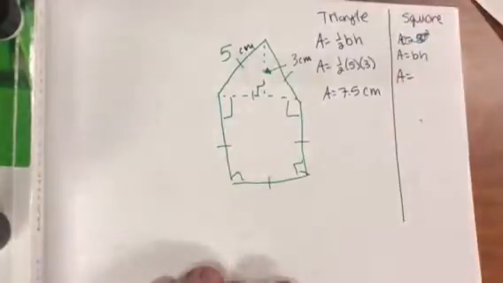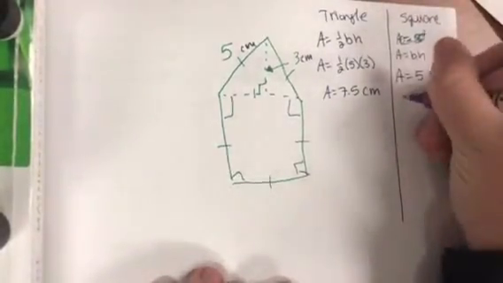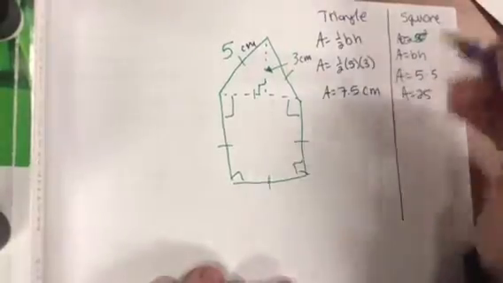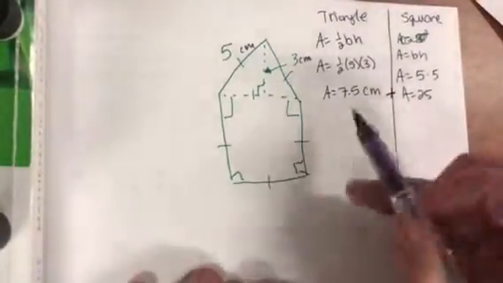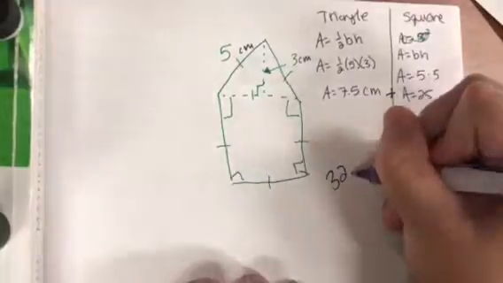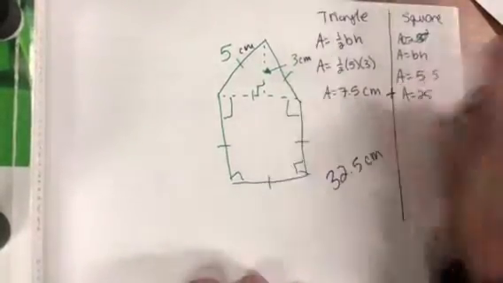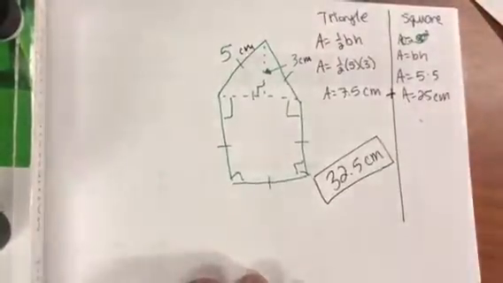Now, the next one. What is my base? 5. What's my height? 5. So 5 times 5, area equals 25. Box it in, we're done. No, I need to add them together. Tried tricking me, it didn't work this time. 7.5 plus 25 is 32.5. So 32.5 centimeters. You see, I forgot it again. Okay, that's it on that one.